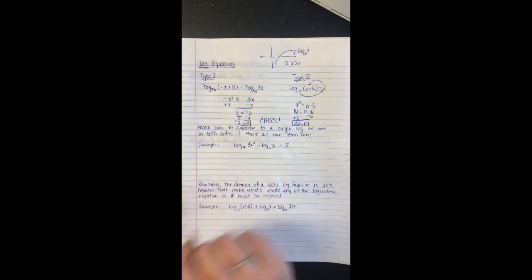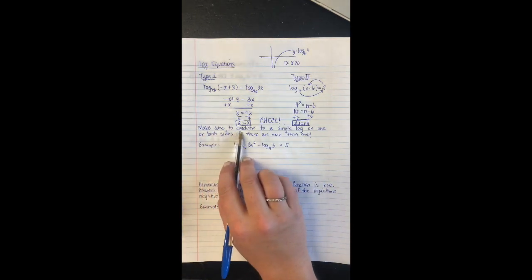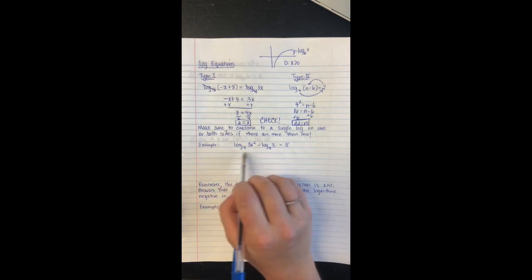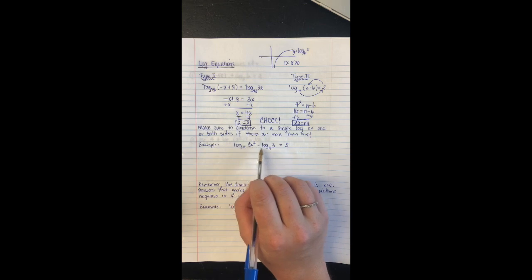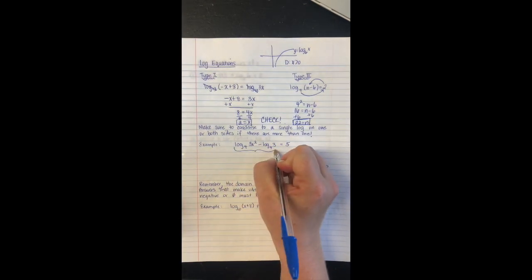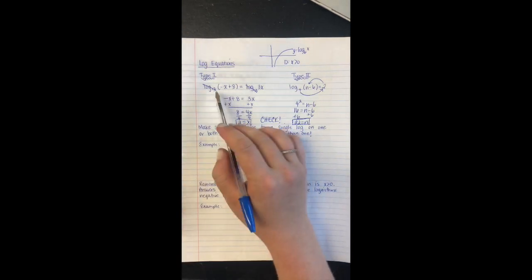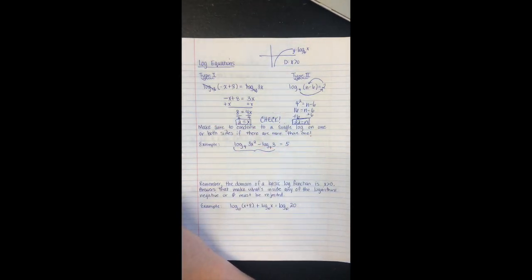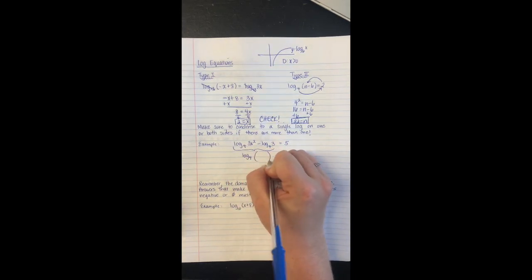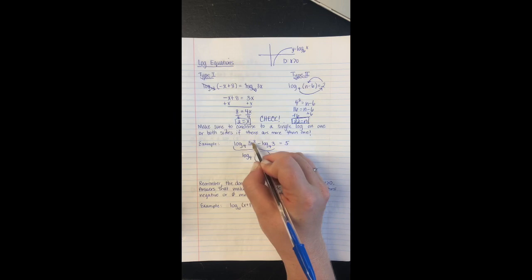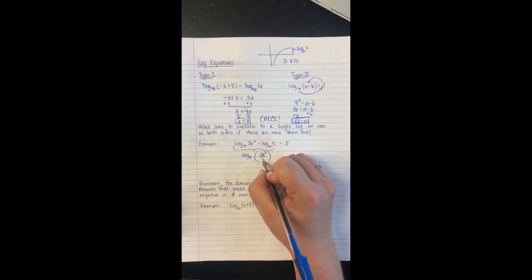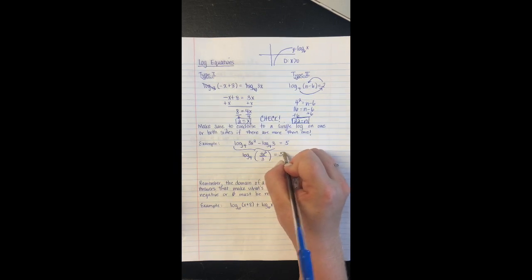All right, so let's look at some examples. I said make sure to condense to a single log on one or both sides if there are more than one. So on this left-hand side here, log base 4 of 3x squared minus log base 4 of 3 equals 5. This needs to be condensed to a single logarithm before I can use either of the kinds of methods that I talked about above. So I connect them. Log base 4, remember we make a fraction. Positive log means 3x squared goes in the numerator. Negative log means 3 goes in the denominator, and that's all equal to 5.